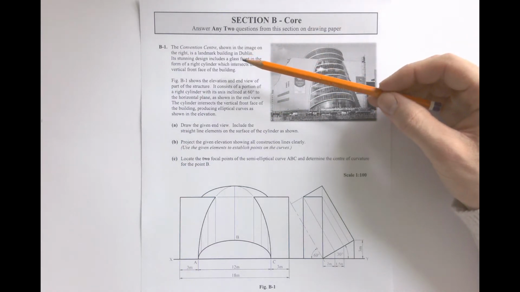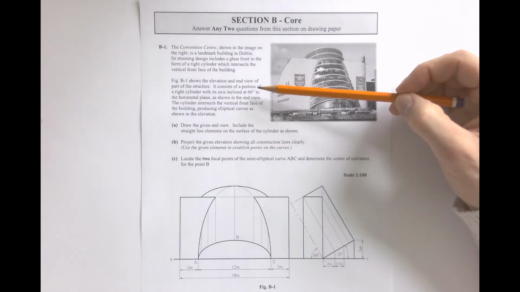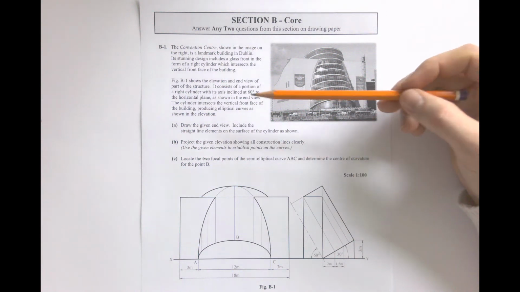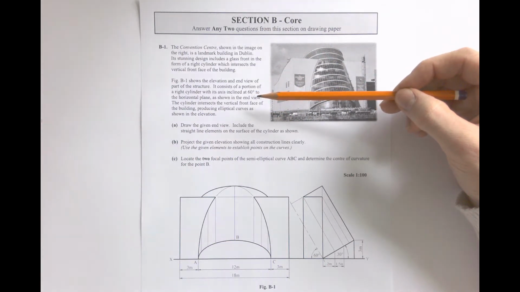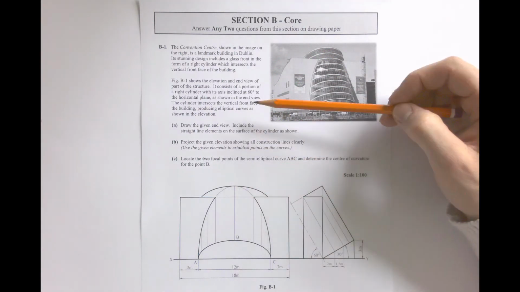Figure B1 shows the elevation and end view of part of the structure. It consists of a portion of a right cylinder with its axis inclined at 60 degrees to the horizontal plane. So it's tilted back at 60 degrees, a regular cylinder. As shown in the end view, the cylinder intersects the vertical front face of the building, producing elliptical curves as shown in the elevations. This is your ellipse shape here where it cuts in.